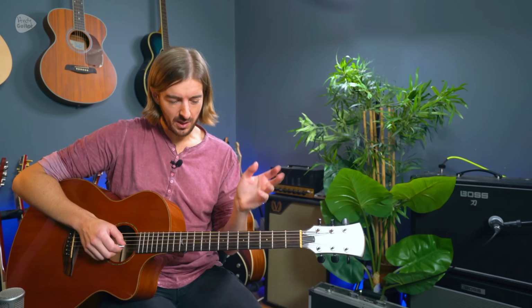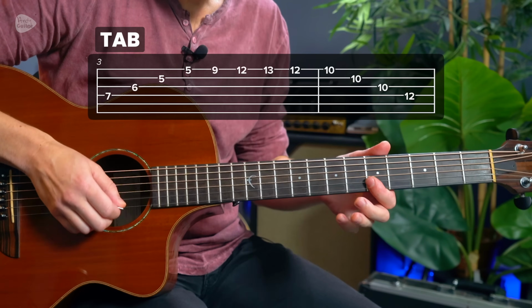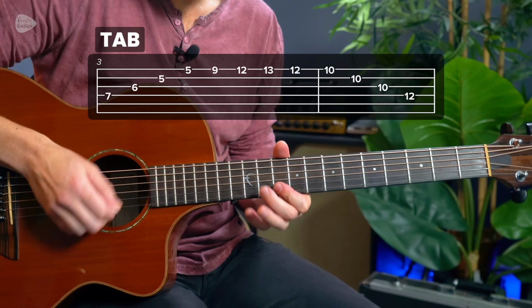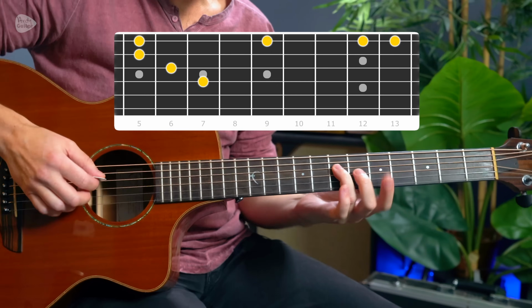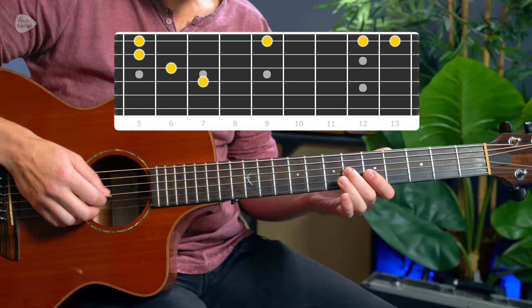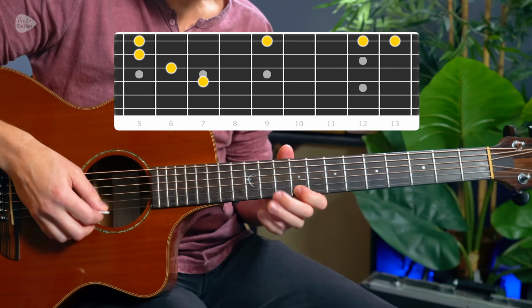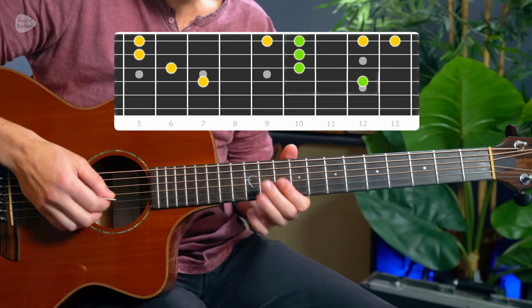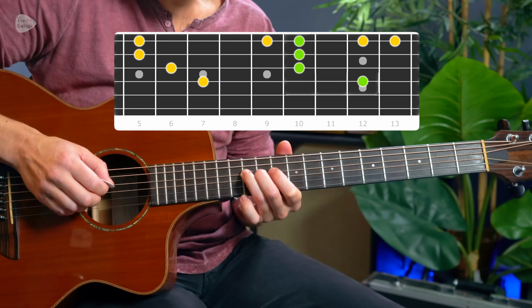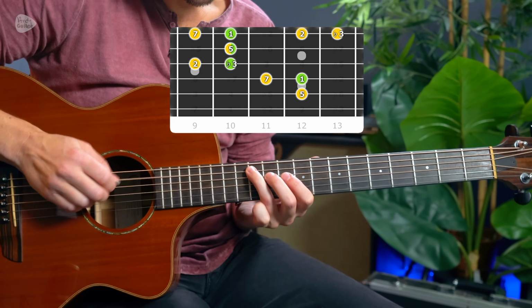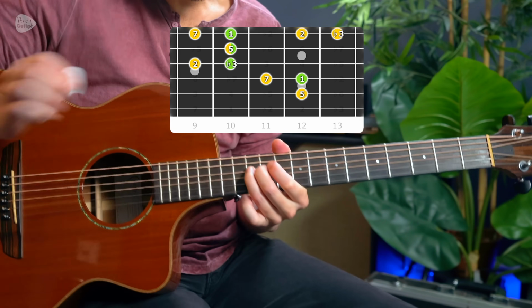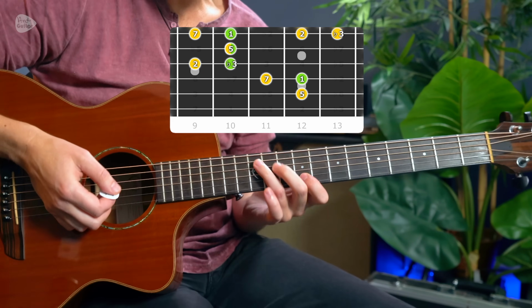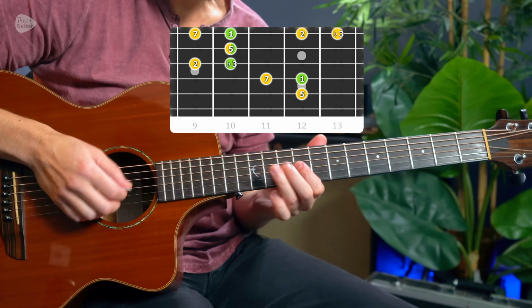So the exercise that I want to give you is first of all that one, ripped straight from the Sultans of Swing solo, and it is an A major arpeggio, which I believe Mark Knopfler plays here, even though he could play it here. And you could play it there too, because it's a lot easier position.